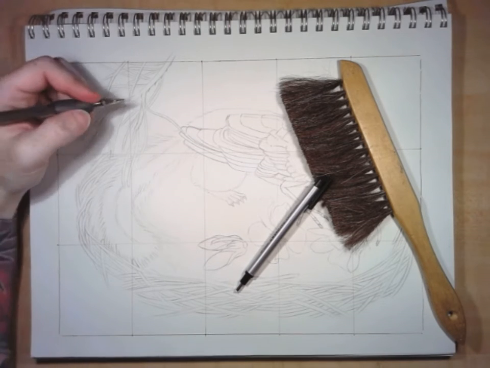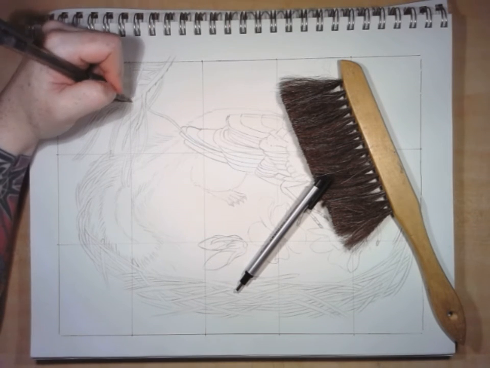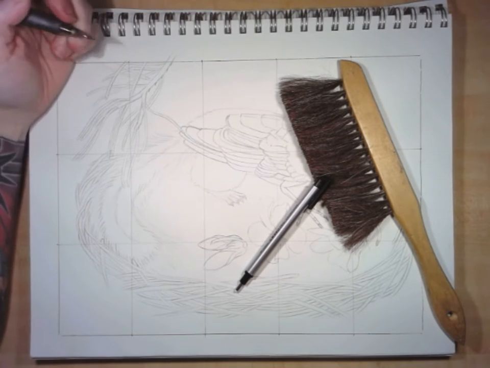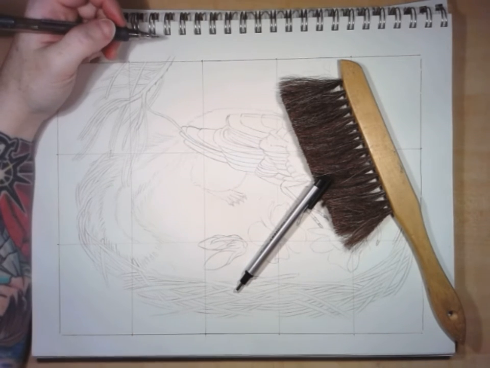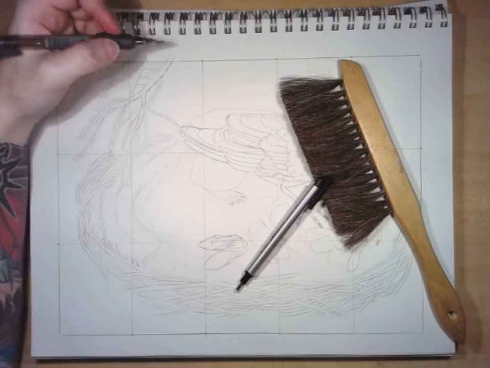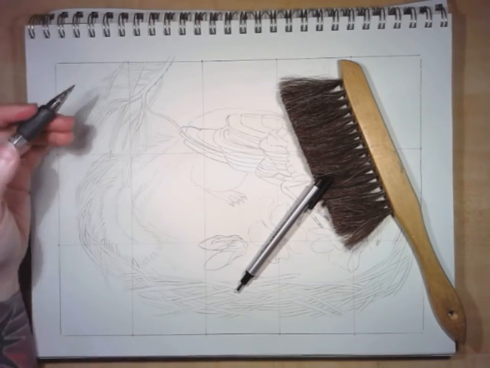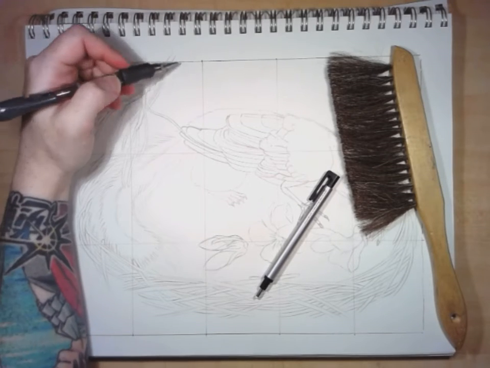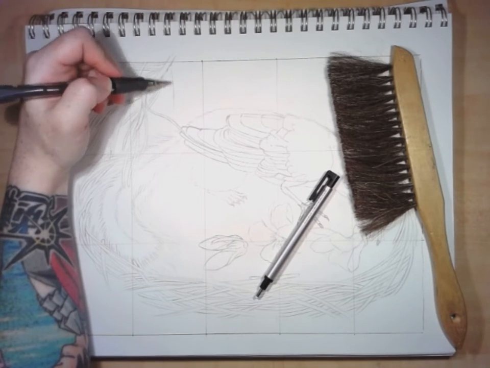Getting there. It's getting hard to keep straight what is the stick and what is the needles. I think I need to draw more background ones. These ones that are just coming straight down like this.